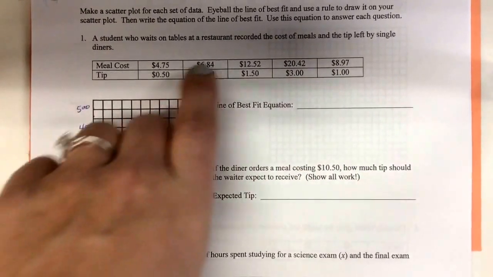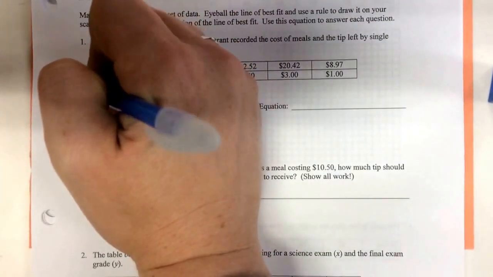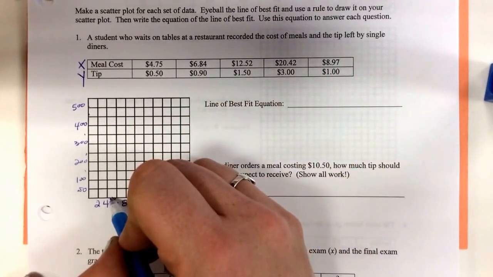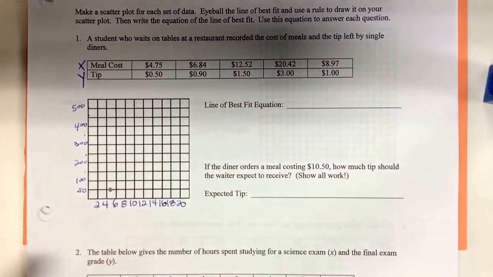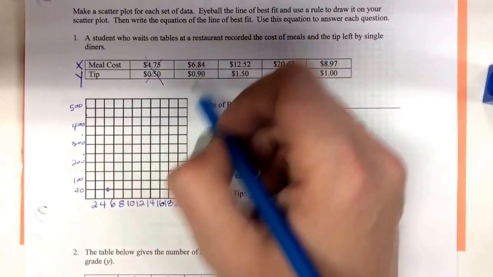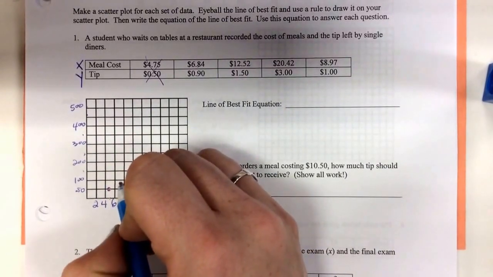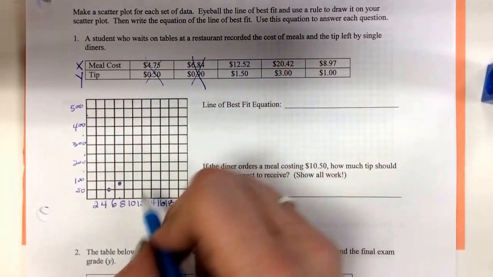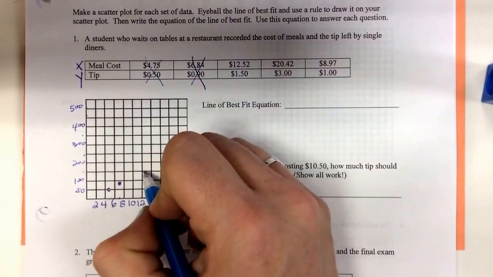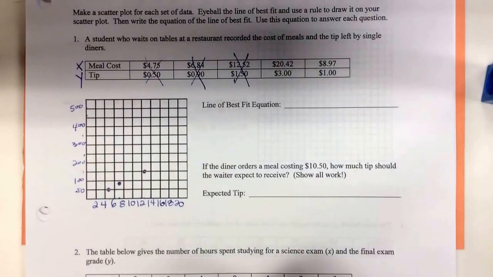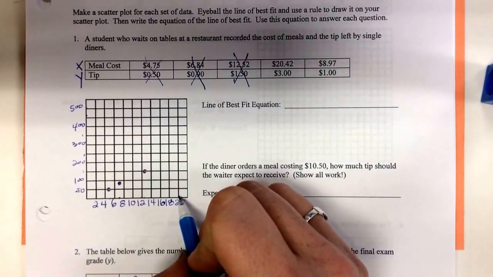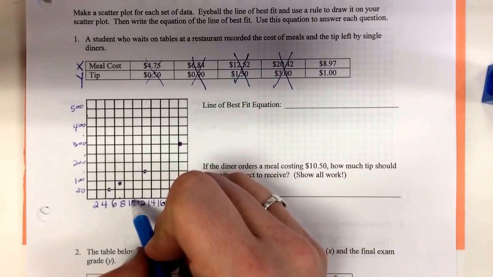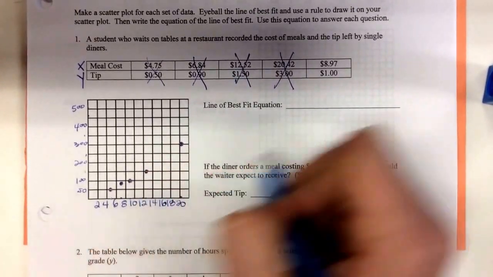Well, this is your X value, and this is your Y value in a table. And then we plot. So $4.75, so almost $5, and rounding's okay, is 50 cents. Almost $7 is 90 cents. And we're estimating, right? It's not going to be perfect. Almost $12.50 is $1.50. $20.50 is right at $3. And almost $9 is at $1.